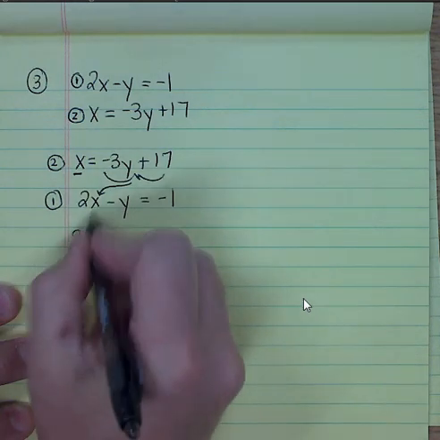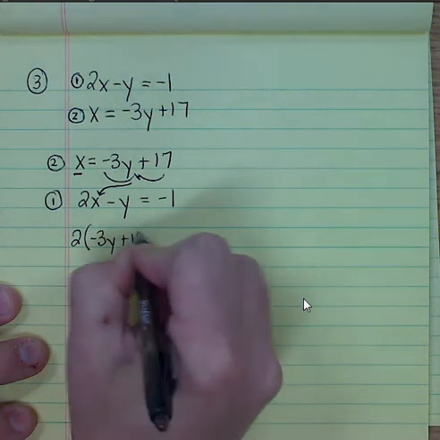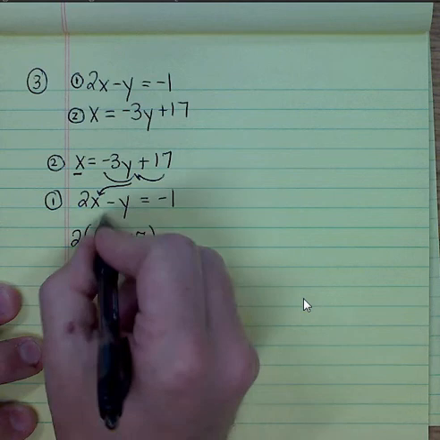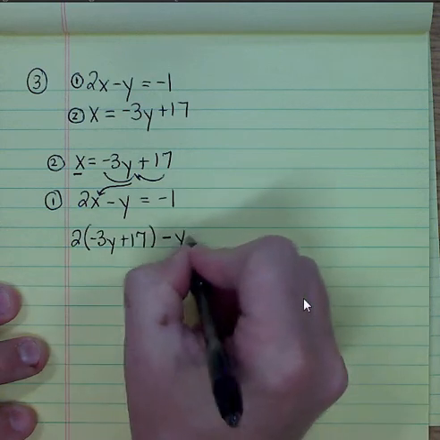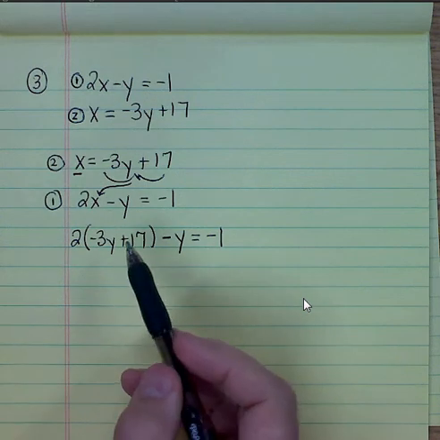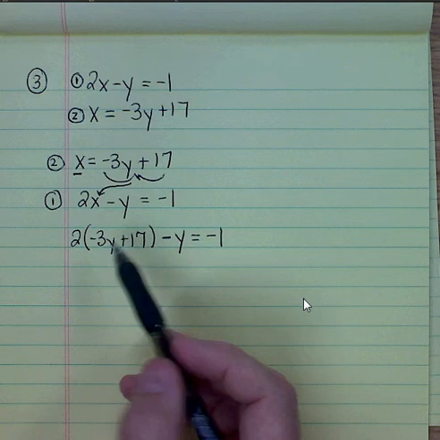2 times x, what is x? Minus 3y plus 17. That 2 has to multiply everything because it's multiplying x. And then I continue my equation. Minus y is equal to a negative 1. And then that one step, we went from 2 equations and 2 unknowns to 1 equation and 1 unknown. Now we can solve for y.